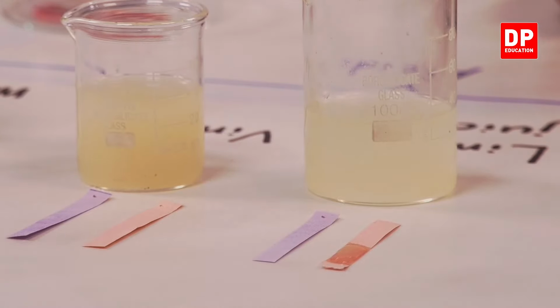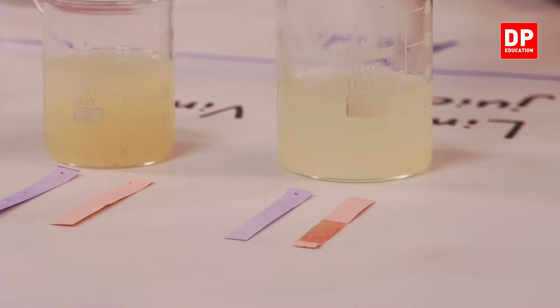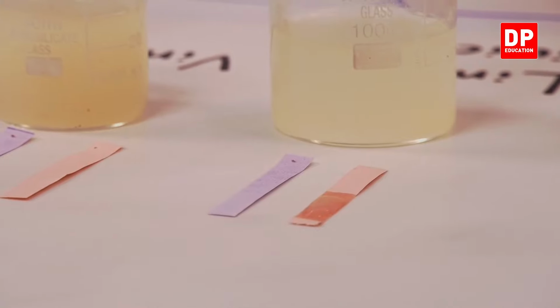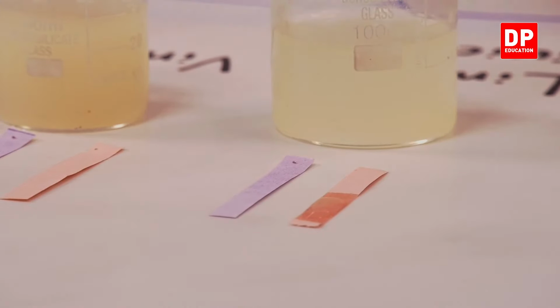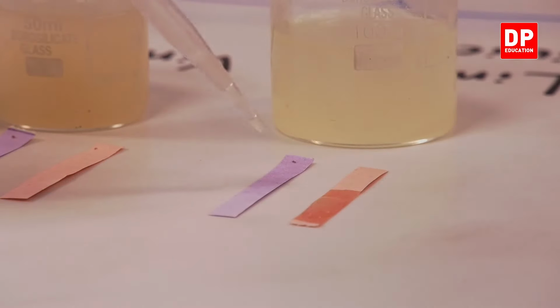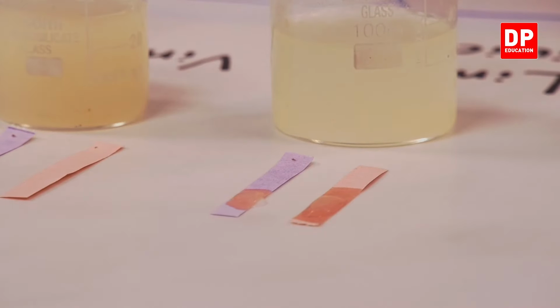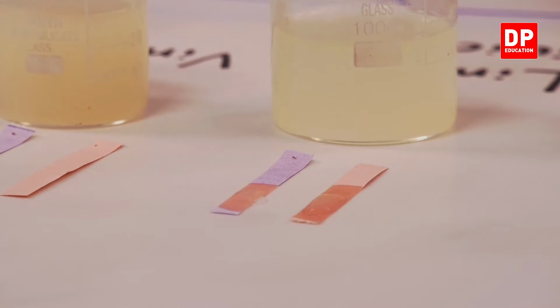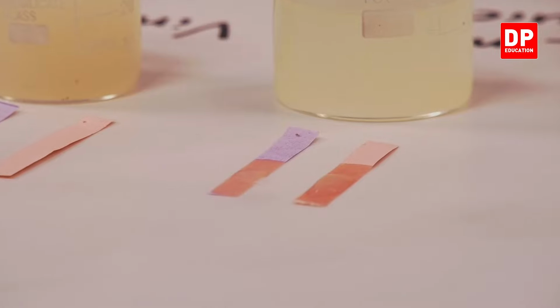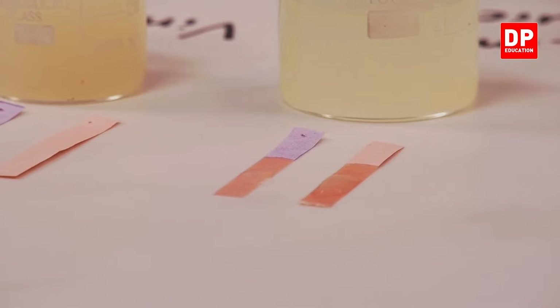Look, what is the color change, children? You all can see there's no color change. It is still red in color. Now I'll put a drop onto blue litmus. Right. You can see how the blue litmus changes into red color. So the red litmus does not change color with lime juice, but blue litmus turns red. Okay.